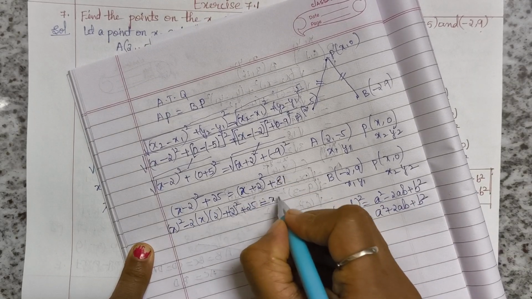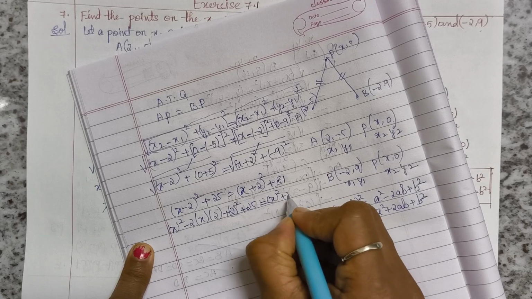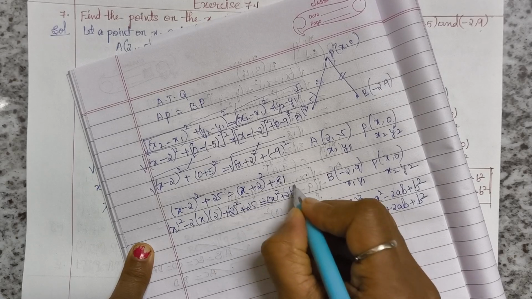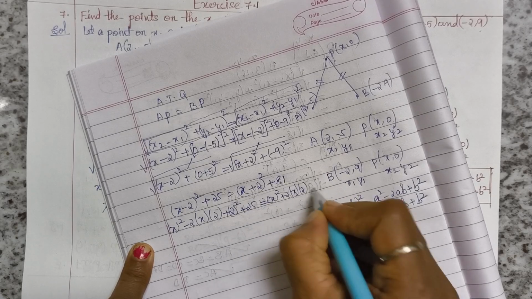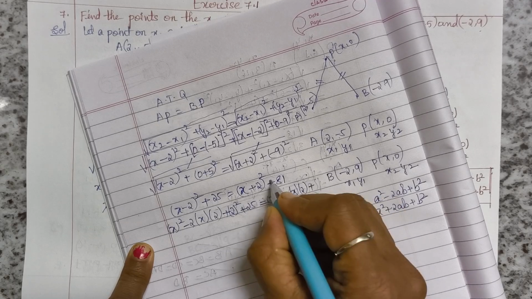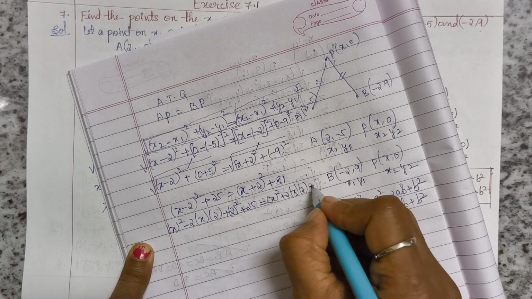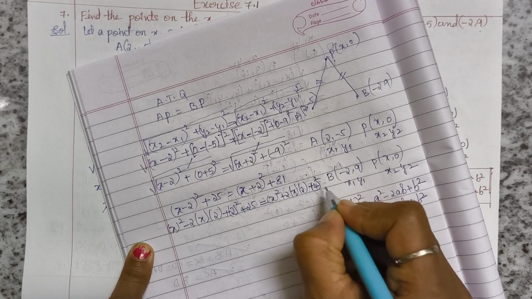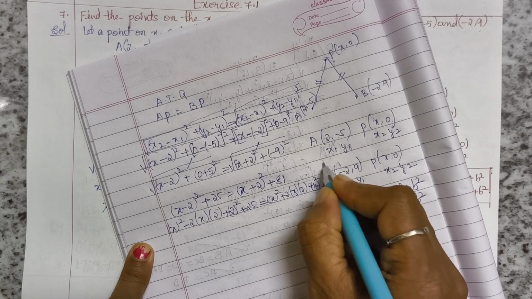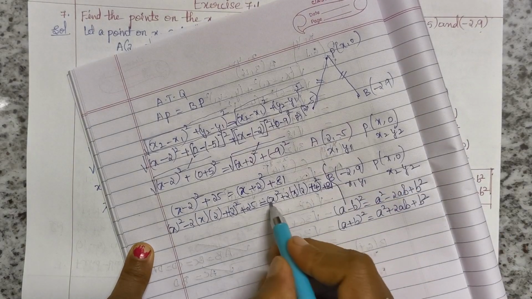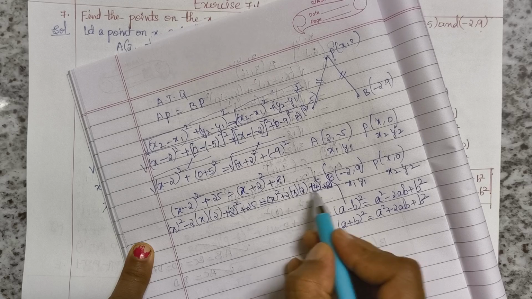First A square. A square means x square, plus 2 into A means x, B means 2. 2AB over, plus B square. B square means already we did, 2 square, plus 81. See here, A square plus 2AB plus B square.